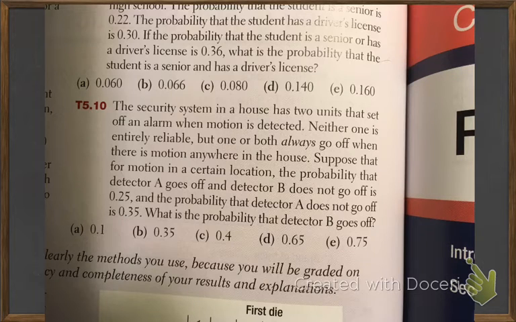So I just wanted to go over a much easier way to solve the example we went over in class a day or two ago, that Keegan showed me. So here we have the problem where the security system in a house has two units that set off an alarm when motion is detected.